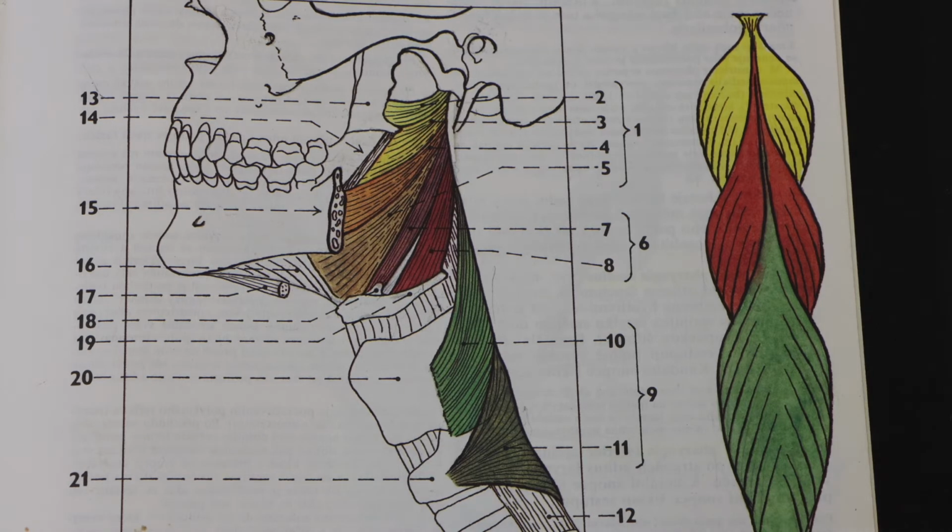The inner layer is the tunica mucosa, or mucosal layer, which contains epithelium. In the pharynx, the epithelium in the region of the nasopharynx is cylindrical epithelium, similar to the respiratory epithelium of the nasal cavity. In the other parts of the pharynx, the epithelium is squamous epithelium.